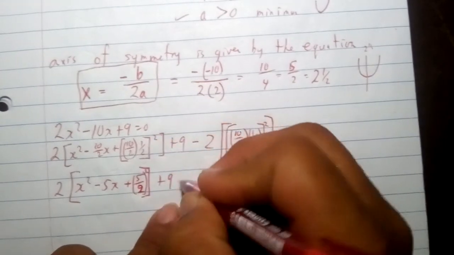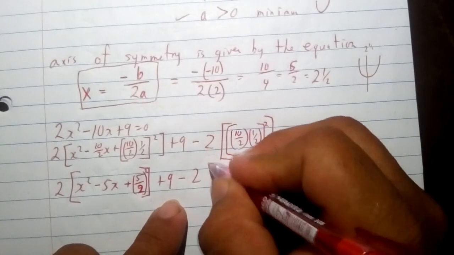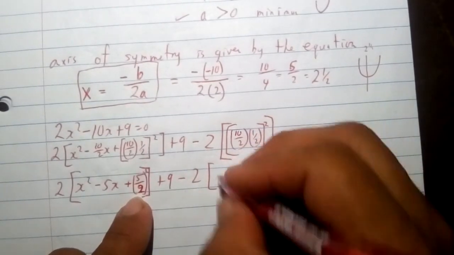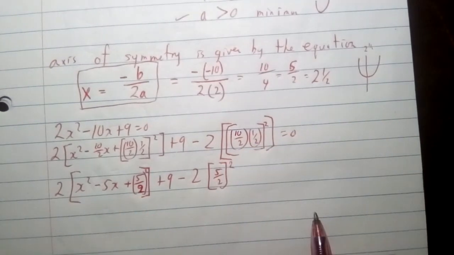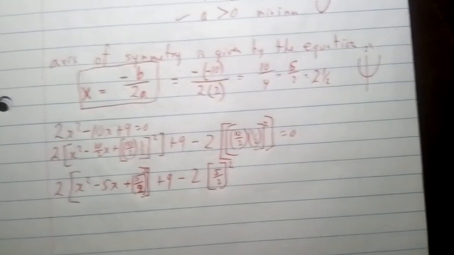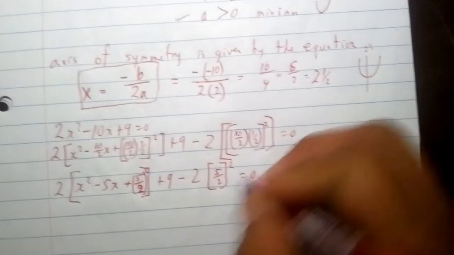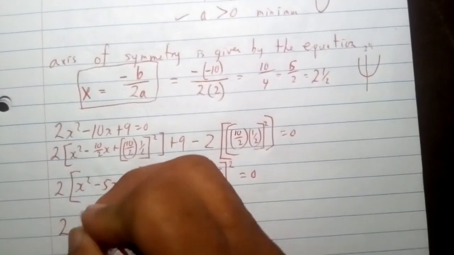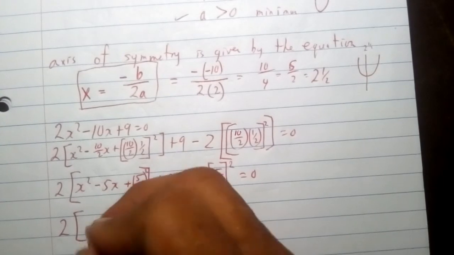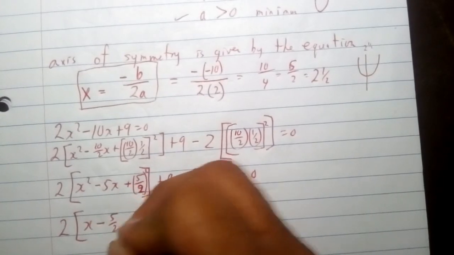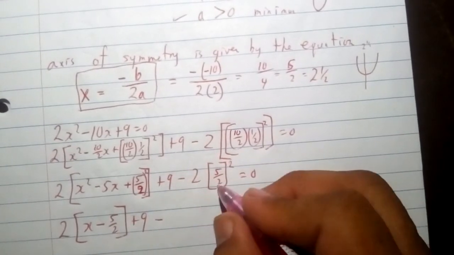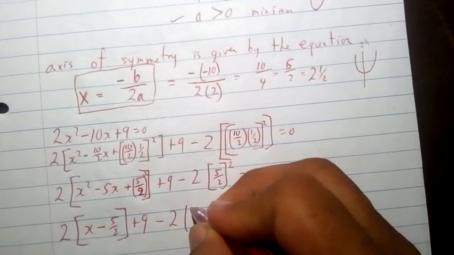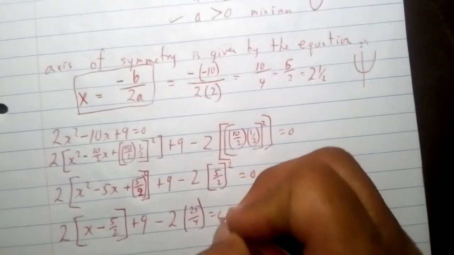Now we bring the 9 here and we say 2, and this is the same working as this, so this gives us 5 over 2 squared. Here is where you need to be careful because it's going to get a little bit dirty with the work. This is a perfect square, so we put (x minus 5 over 2) plus 9, and when we work this out, we end up with minus 2 times 25 over 4 equals 0.